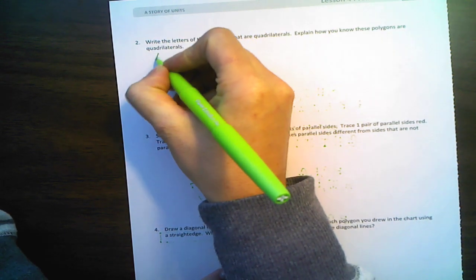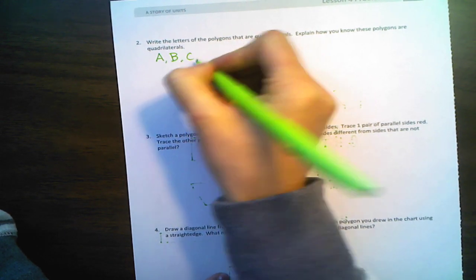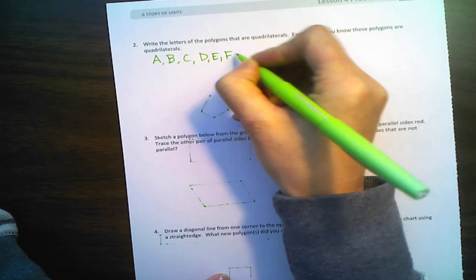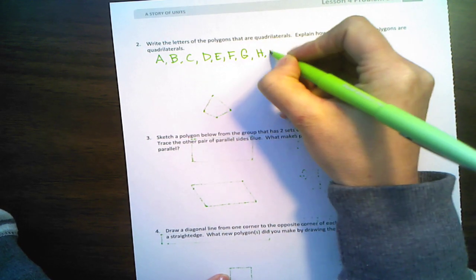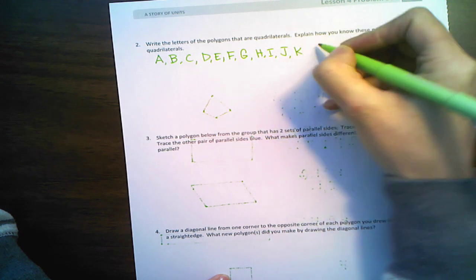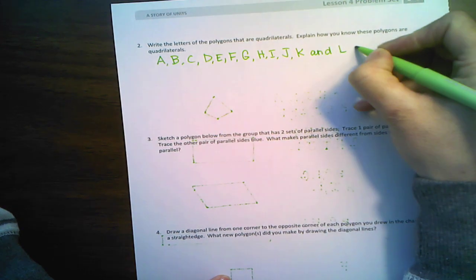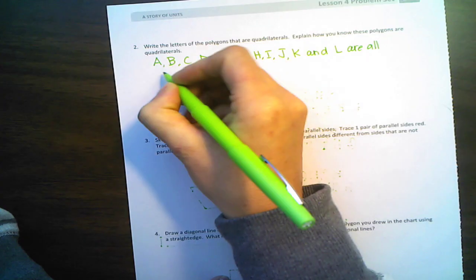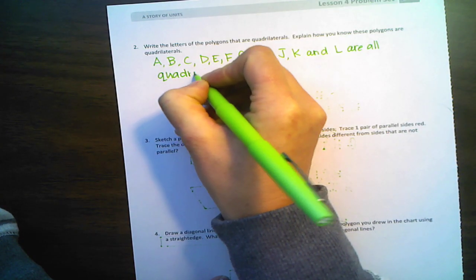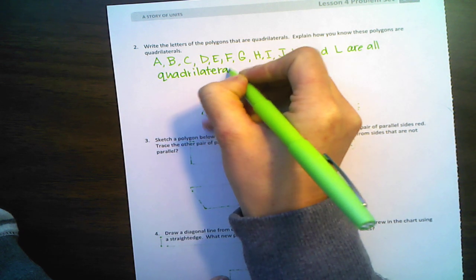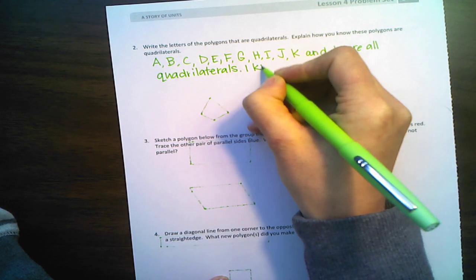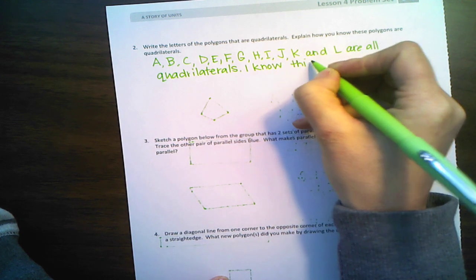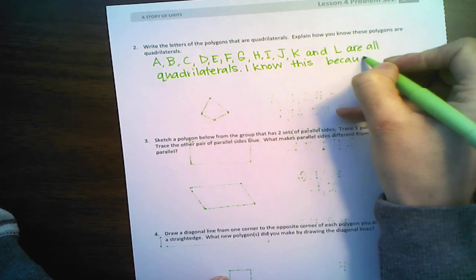So write the letters A, B, C, D, E, F, G, H, I, J, K, and L are all quadrilaterals. I know this because why? Go ahead and fill in the rest of my sentence. How do you know that they're all quadrilaterals?